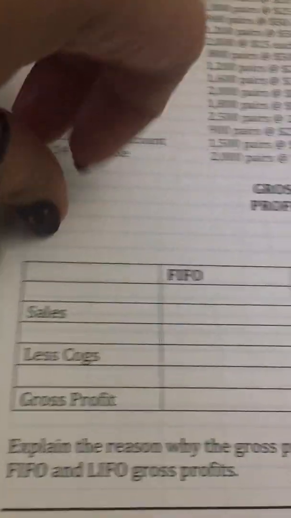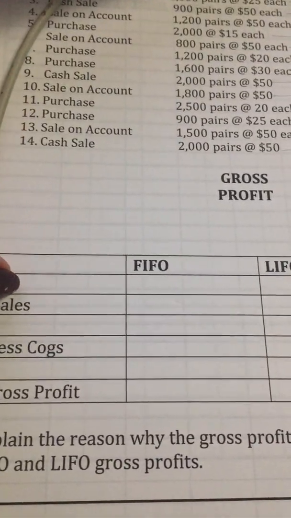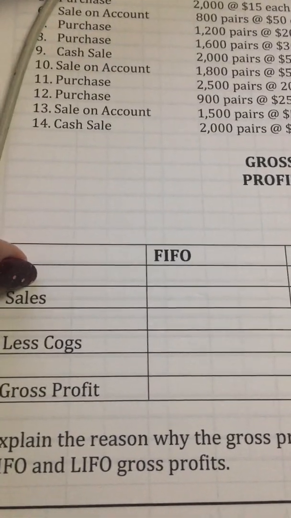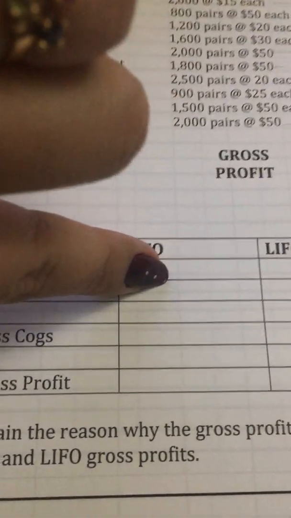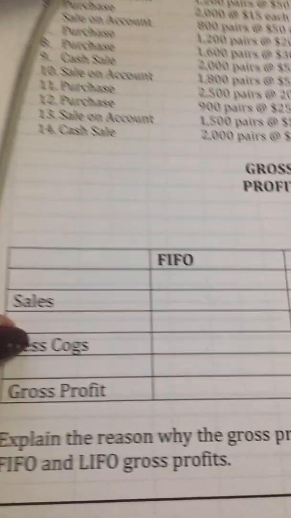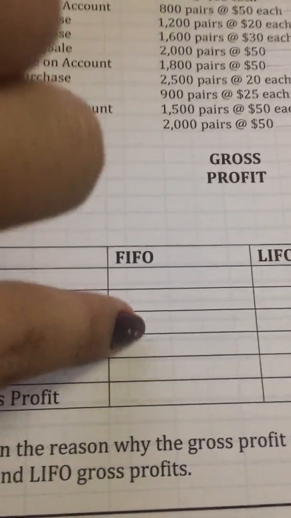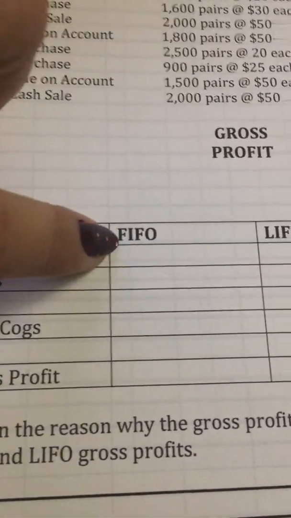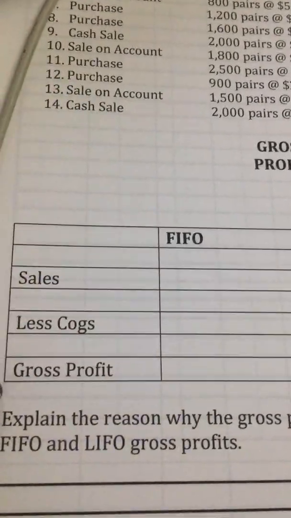So this is an example. Let's say I ended up with my T account 100,000 on my credit side. You're going to put 100,000 there, and 30,000 on my debit side. You're going to put 30,000 there. 100,000 minus 30,000 gives me the gross profit of 70,000, and that's it.